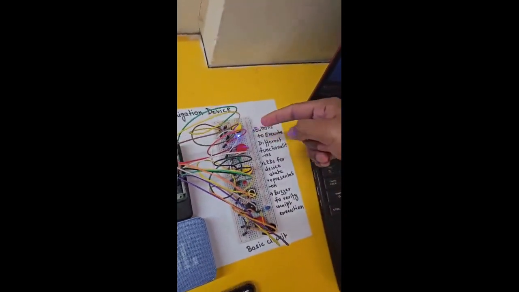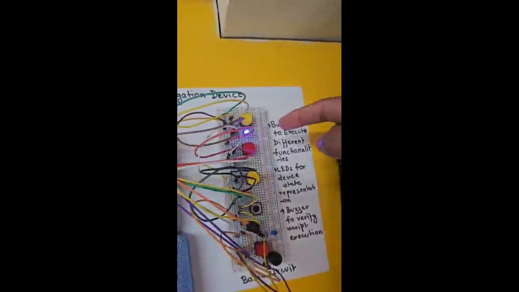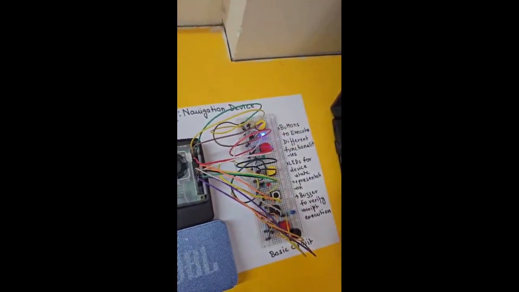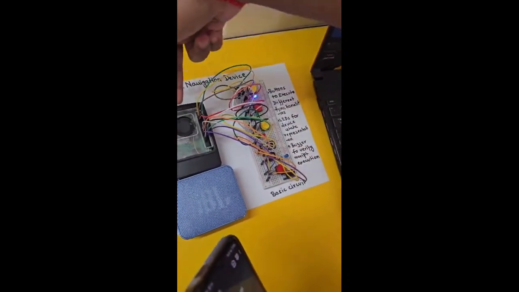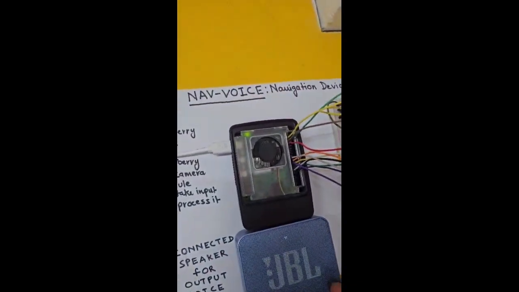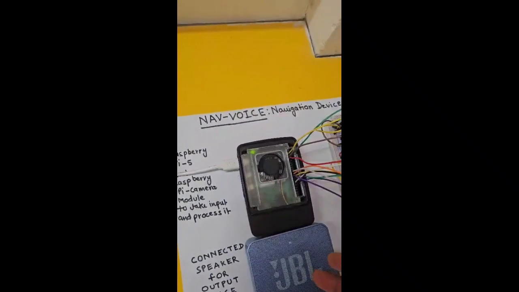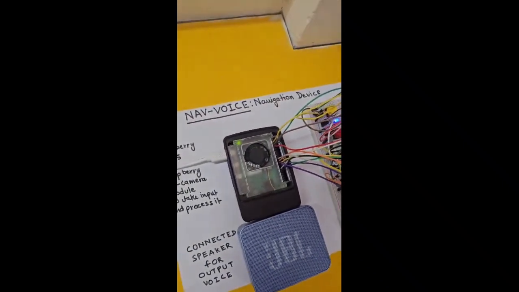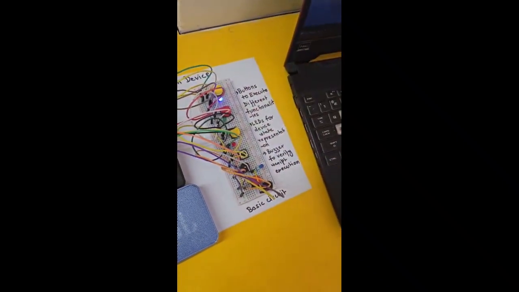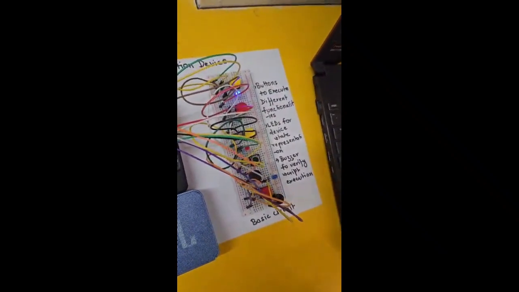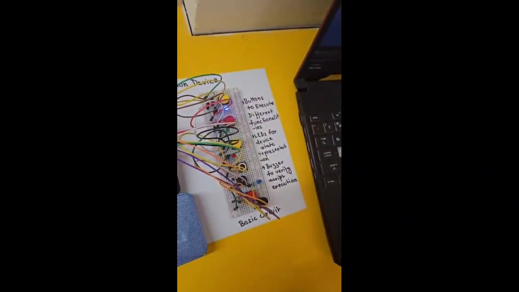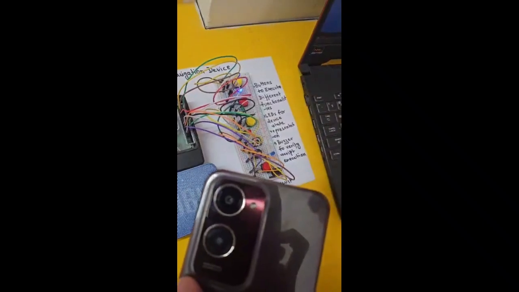Now let's talk about the basic circuitry of NavVoice device. This circuitry consists of 5 buttons which help the end user to interact with the device. Every button is interlinked with a different type of functionality. On pressing the first button, the end user can convert any textual information present in front of him into human speech format. This is done by capturing the input image from the connected camera and processing it internally using GTTS and Tesseract OCR.